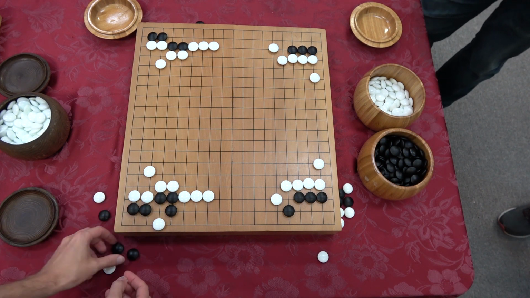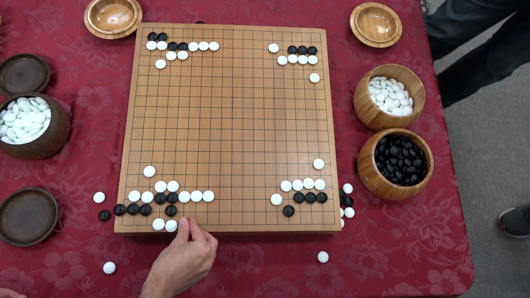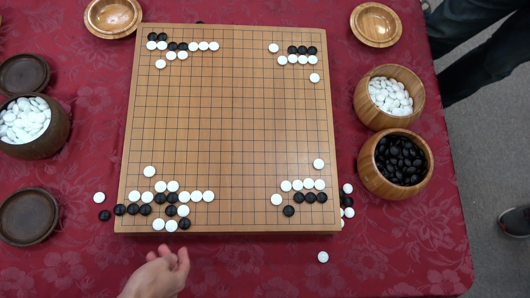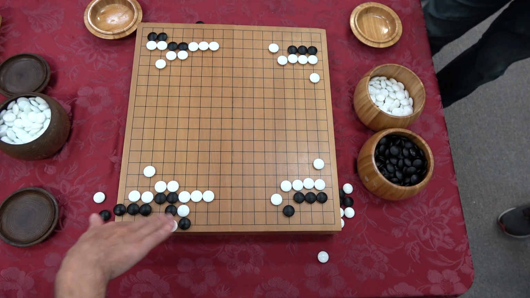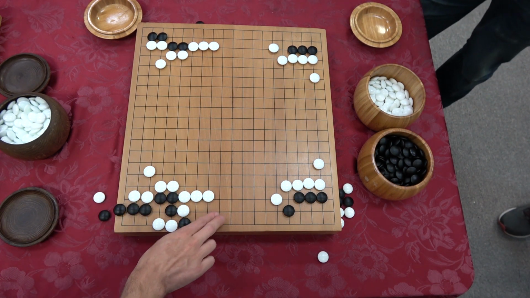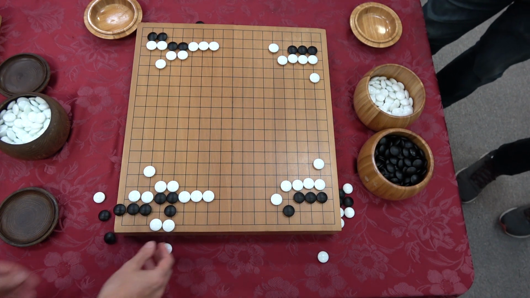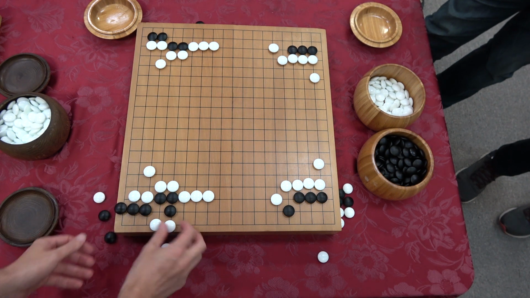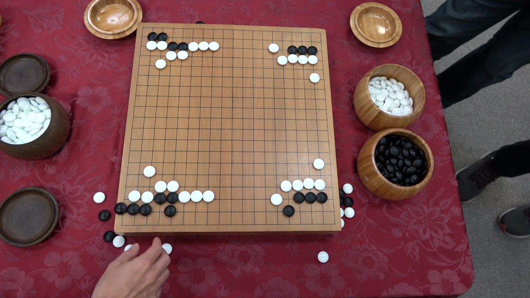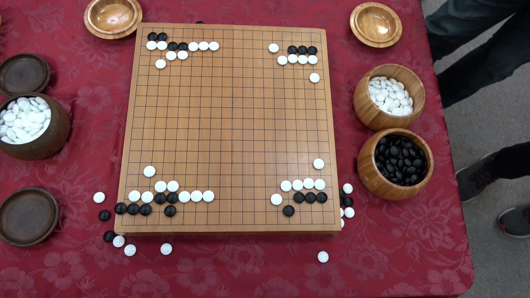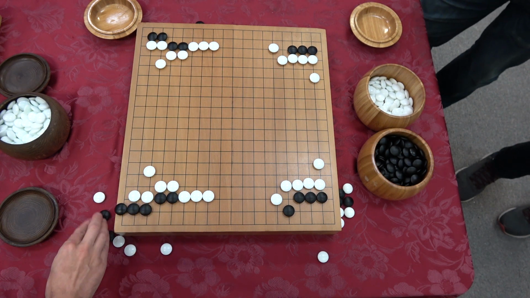And do notice that this hane is an instantaneous problem. You can't hane, black does have to run out a little ways. So if white does have something else over here, this could be a big issue. But it's not, so it's totally fine. White can do nothing, black can still live, sorry, because there's no place for white to run to. So yeah, this is a very cool shape.